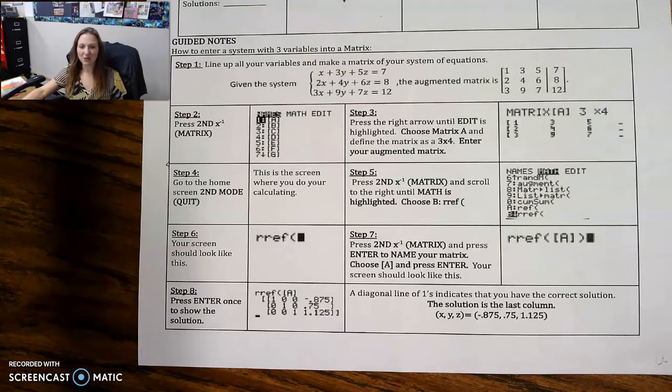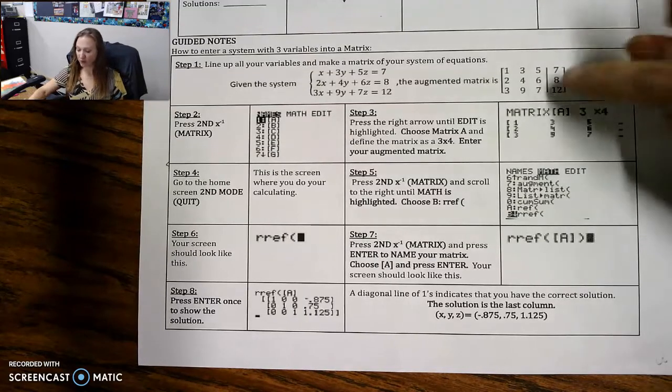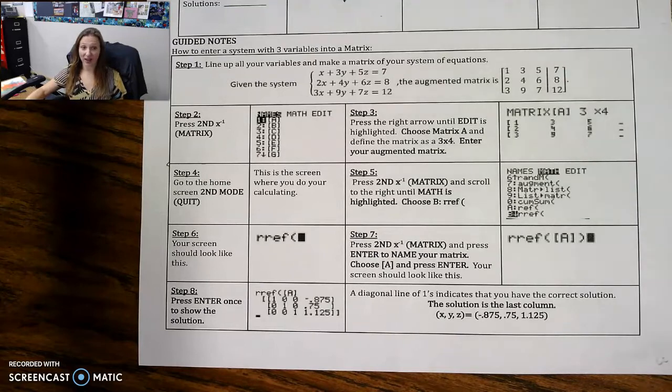Hi guys, today we're going to be solving systems of 3 linear equations using the calculator. You've done the hard work and learned how to do it by hand, and now I'm going to show you how to use matrices to solve it in the calculator.